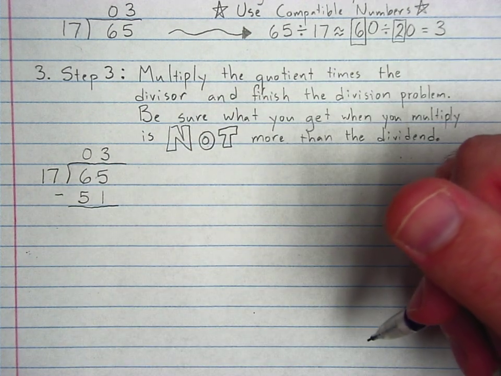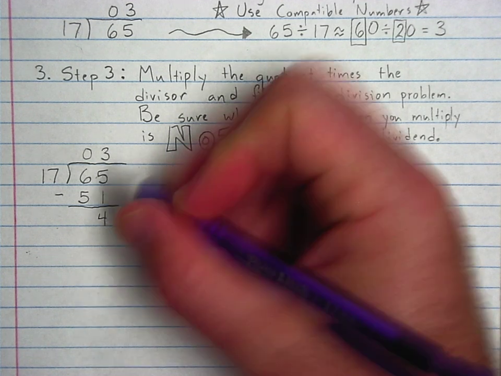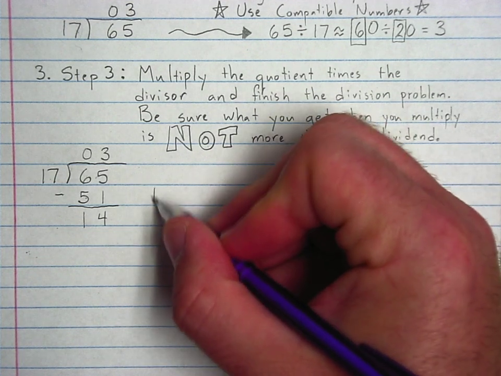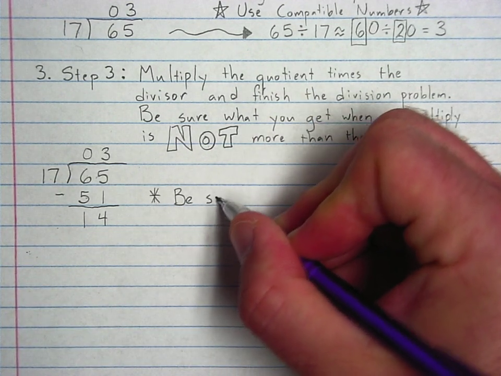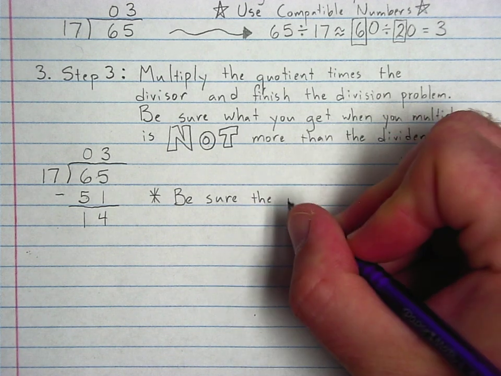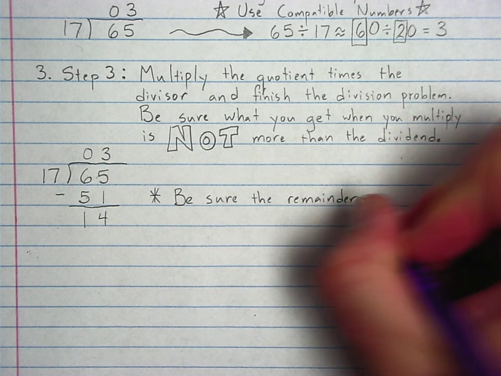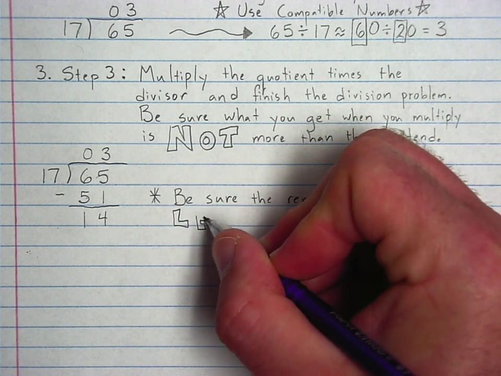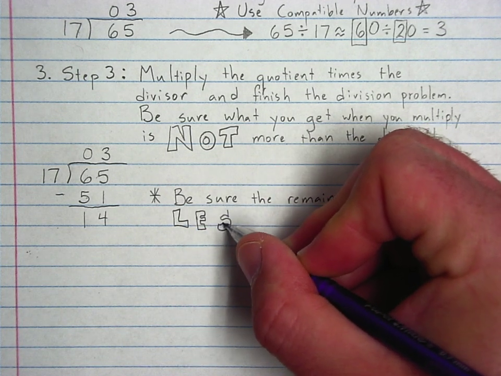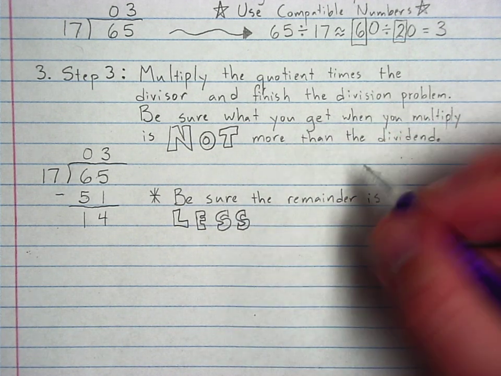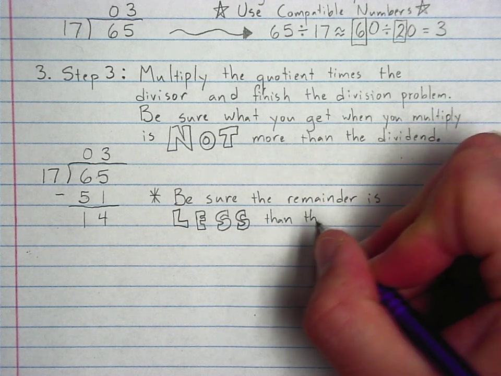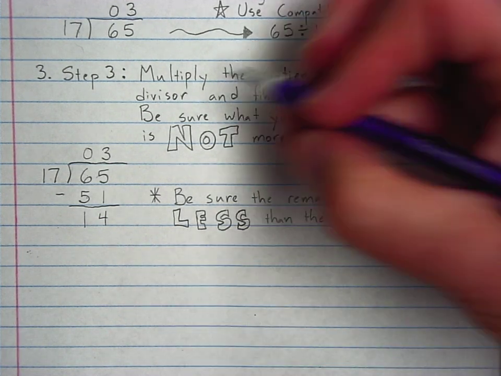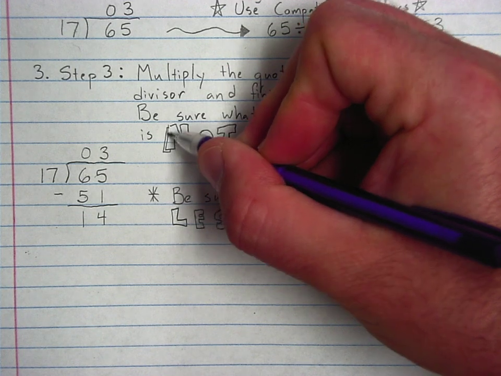We'll go ahead and subtract this as normal. 5 minus 1 is 4. 6 minus 5 is 1. Now this will be our remainder. I need to be sure. So here's another be sure. Be sure the remainder is less. Less than what, you ask? Less than the divisor. The remainder needs to be smaller than the divisor.